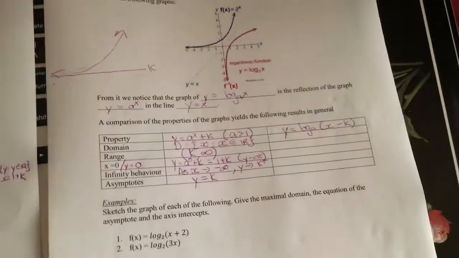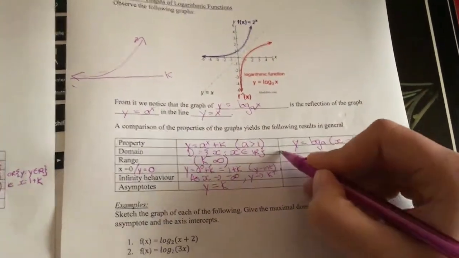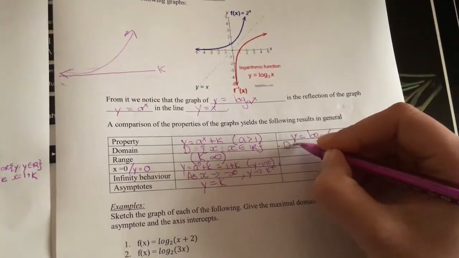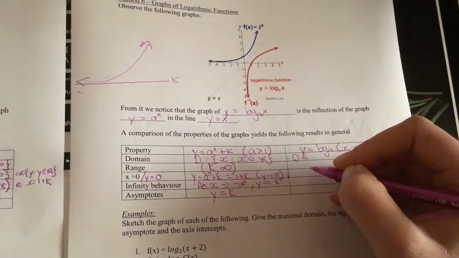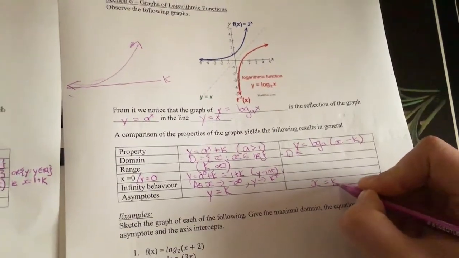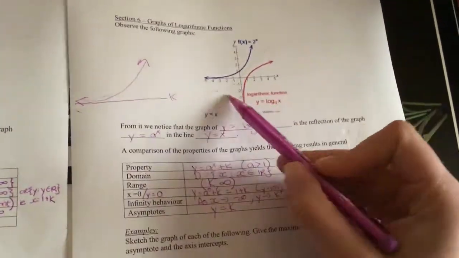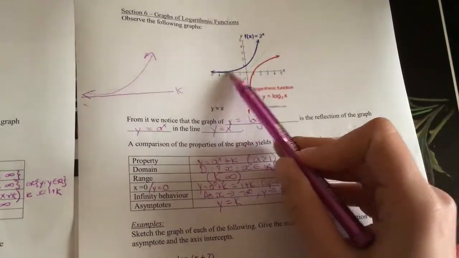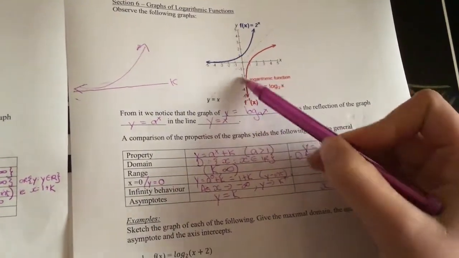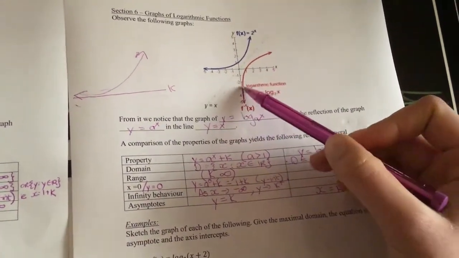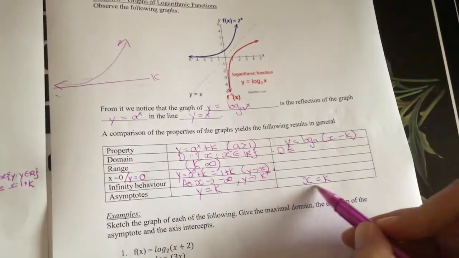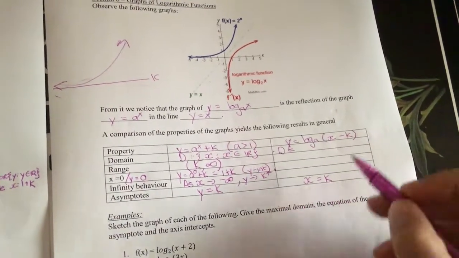What are the corresponding or similar properties of the log function? Well, our domain for the log function is actually this time limited. We're going to think about that by remembering that we now have a vertical asymptote. You can see that up here. Here we have a horizontal asymptote that this graph never cuts, but here we have a vertical asymptote where the graph never cuts, in this instance x equals 0. So in general, the equation of our asymptote is always x equals k.